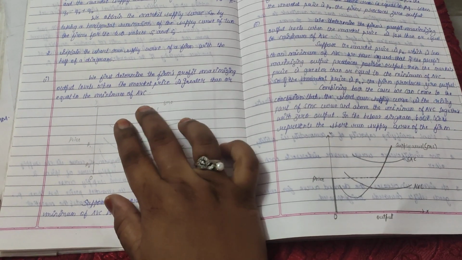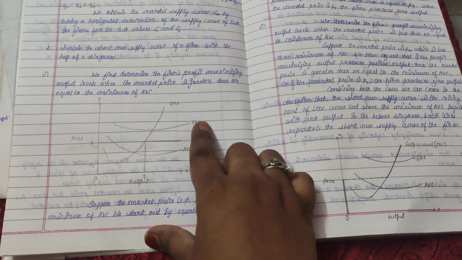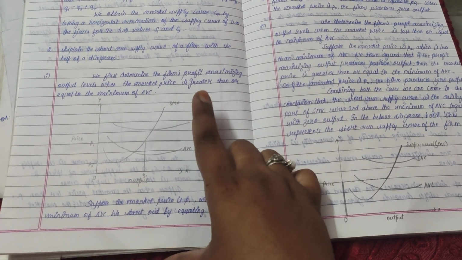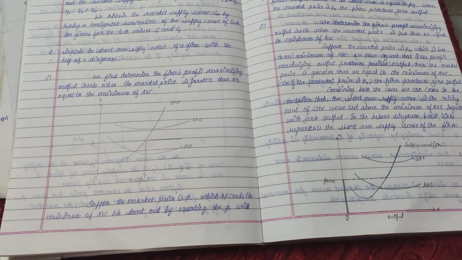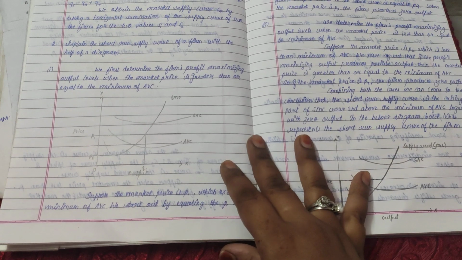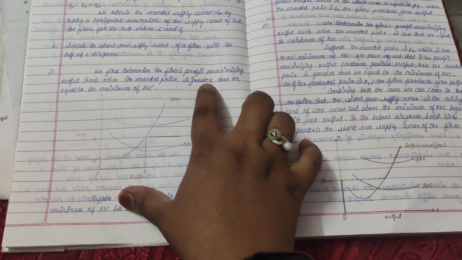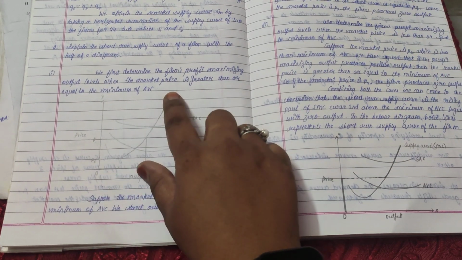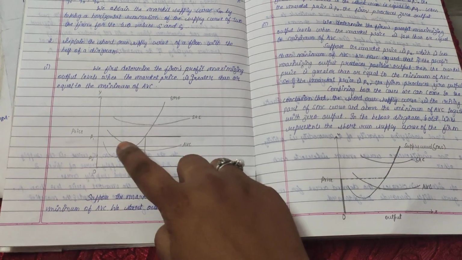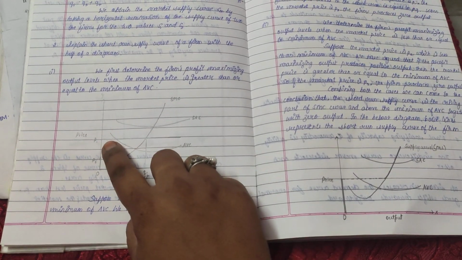Here we have the next question. How to determine the firm's supply curve with the help of a diagram. Short run supply curve of a firm. We first determine the firm's profit maximizing output level when market price is greater than or equal to the minimum of AVC. Market price should be equal to or greater than the minimum of AVC.